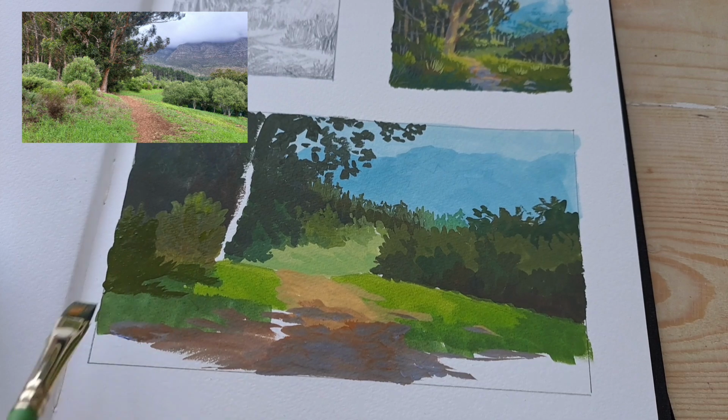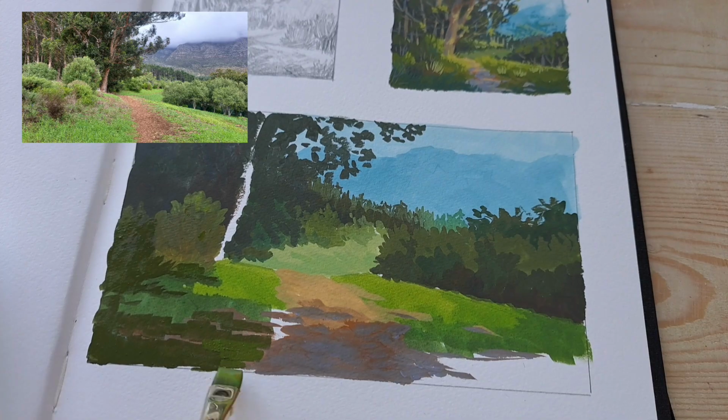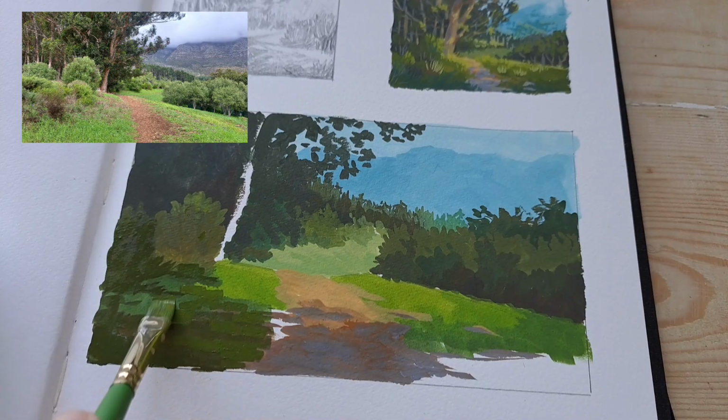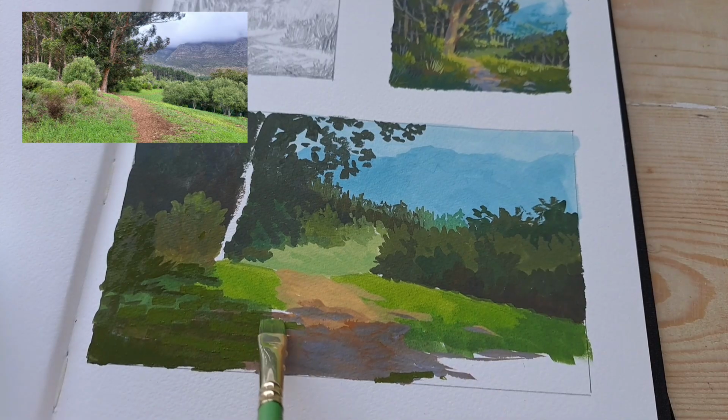And keeping this in mind the whole time, because it's not in the reference photo, it's important for me to have a thumbnail, a color thumbnail, to remind myself of that, and then use all of the thumbnails and the reference photo together as the references for the final painting.